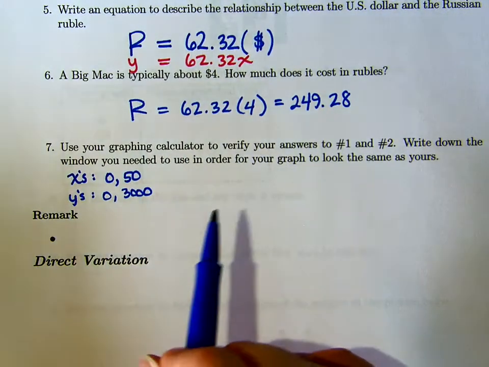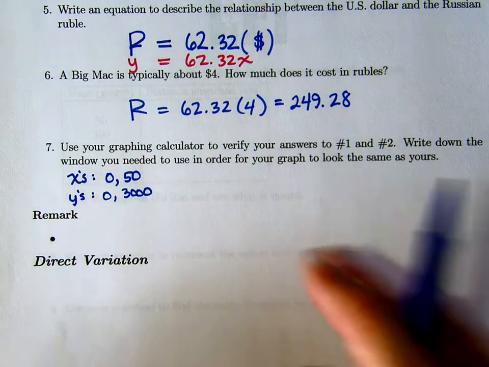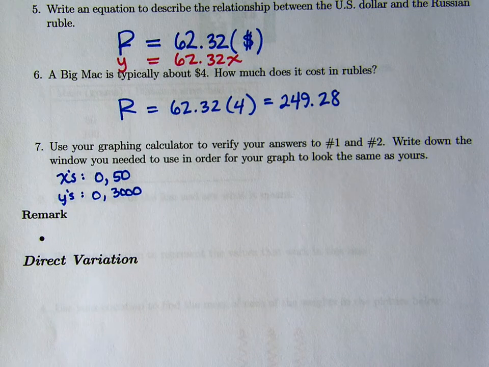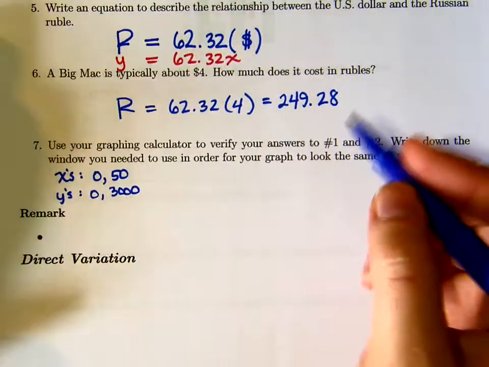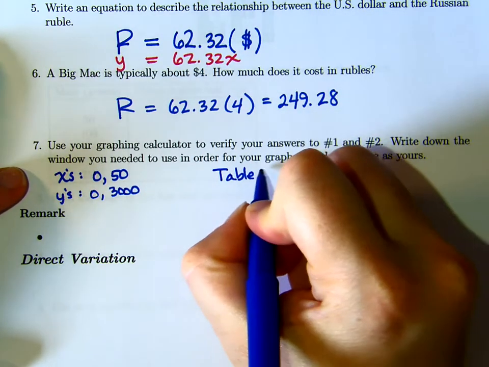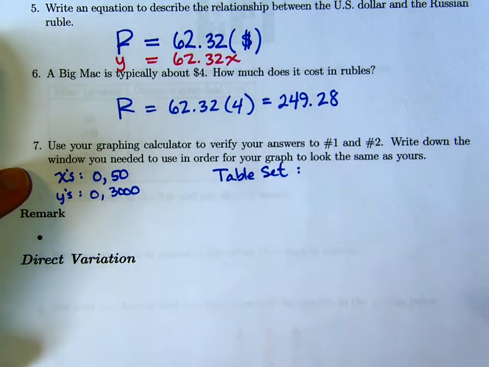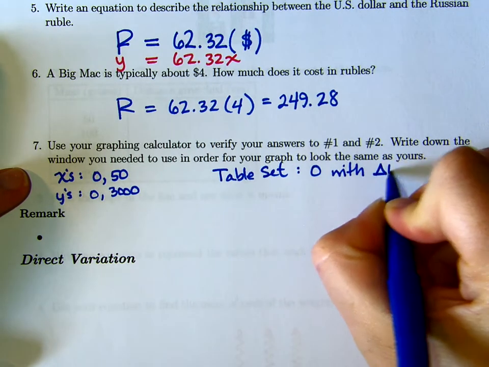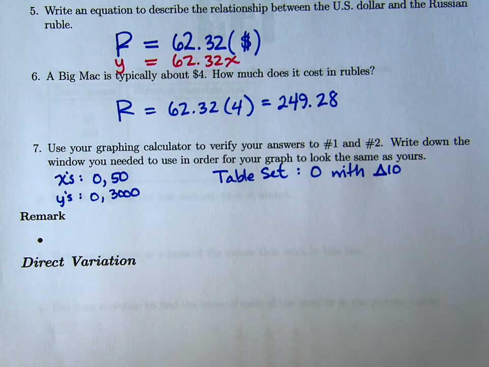Okay, so use your graphing calculator to verify your answers to number 1 and number 2. Write down the window you needed to use in order for it to look the same. Done. I think another thing would be that we also had to change the table set. So I'm just going to write that down too. We started at 0 and then changed it by 10. Okay. Quick remark. The equation of this line had an initial value of 0.